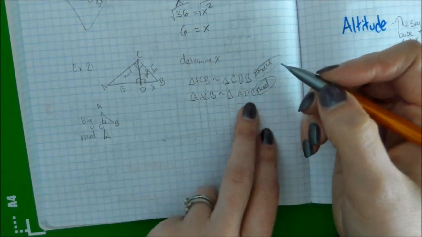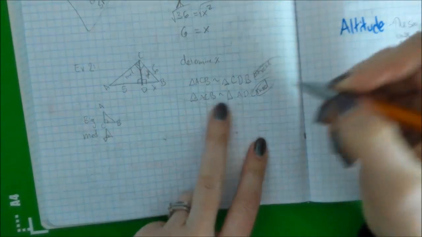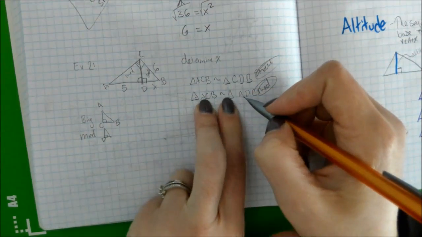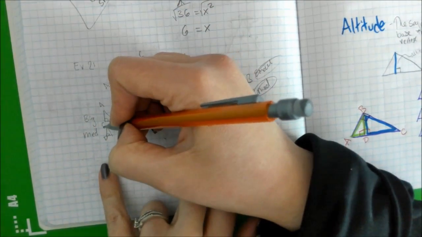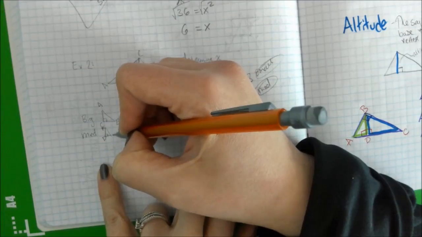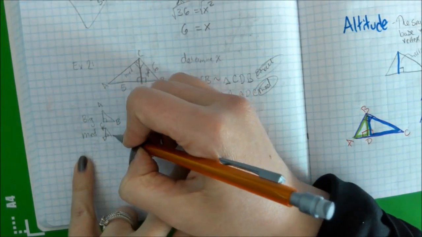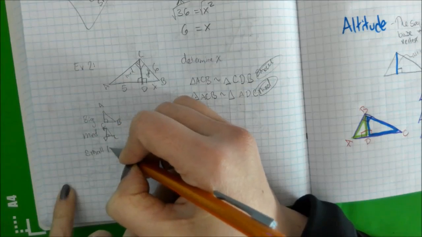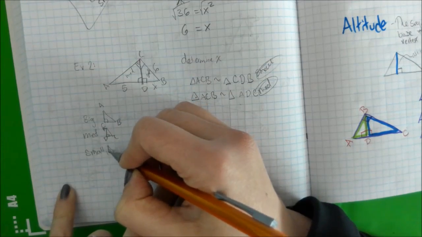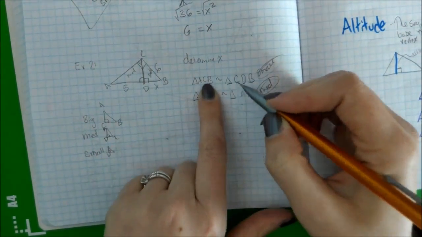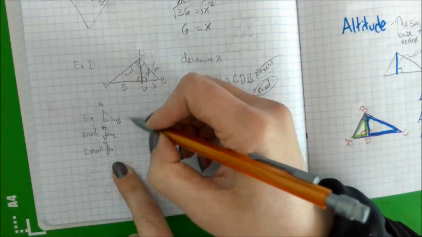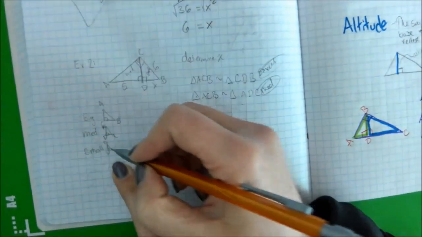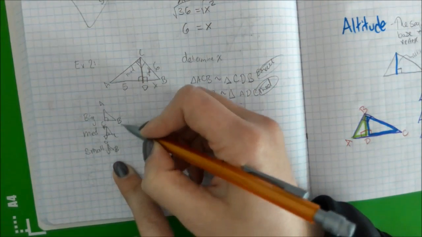The medium triangle, D is the right angle, AC is the long side, so AD is the long side, and C is left. And then the small triangle. Again, D is the right angle. C lines up with A, so C goes up here. And I have B left to line up right where B was.